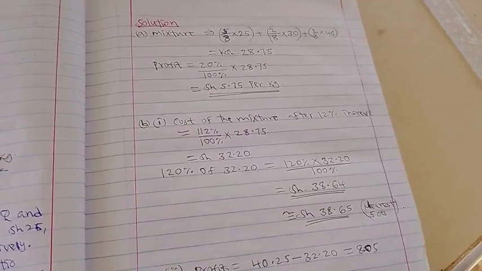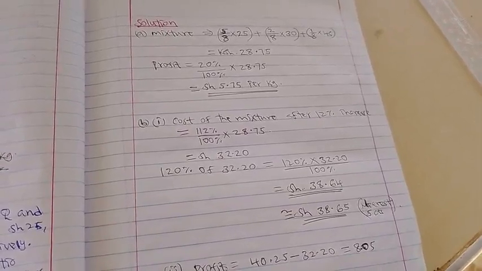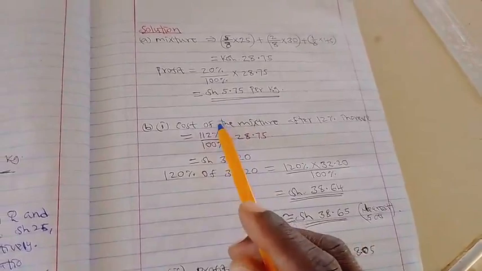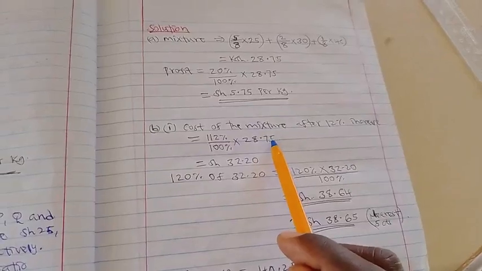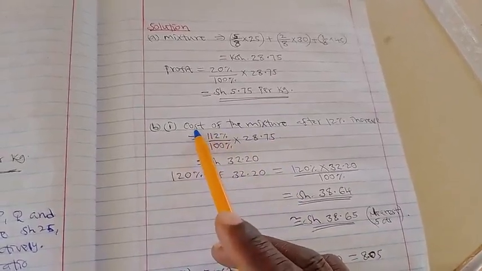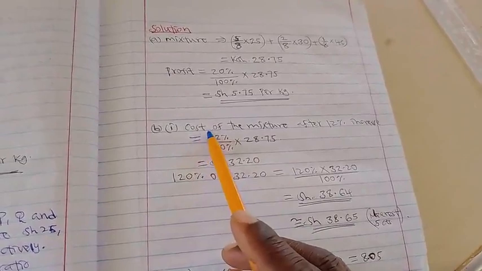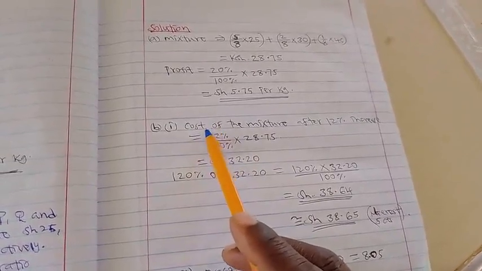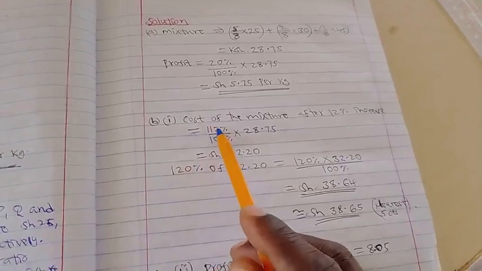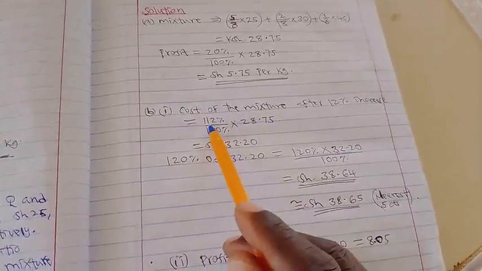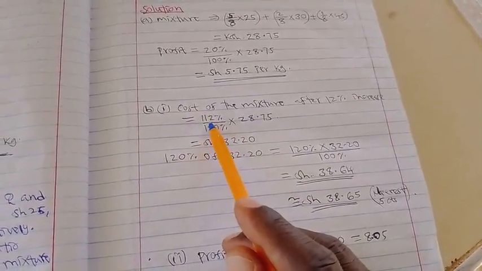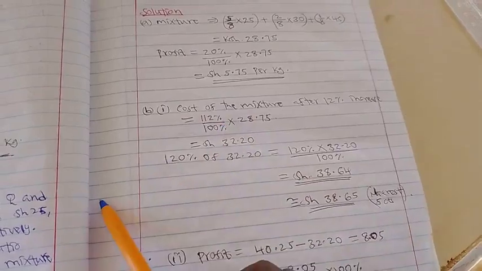Because all the components increase in the same ratio, that's why we have taken the common increase of the original price. But if each component was to increase at different or individual ratios, we would work out individual increases before we come to the combined increase. But here we have used a common percentage increase because all of them increase in the same ratio.